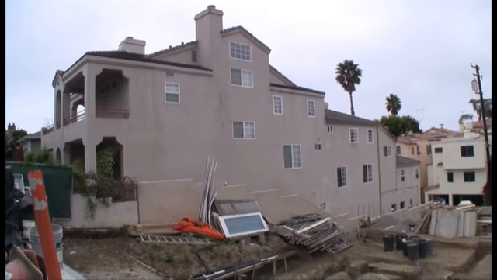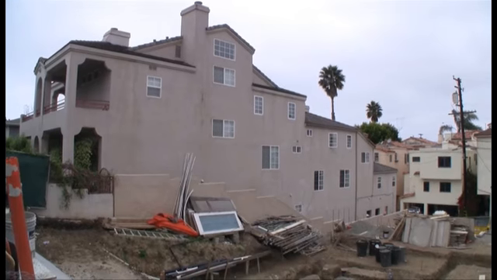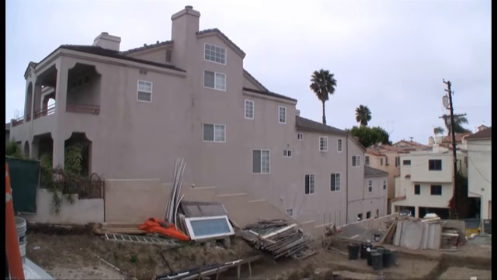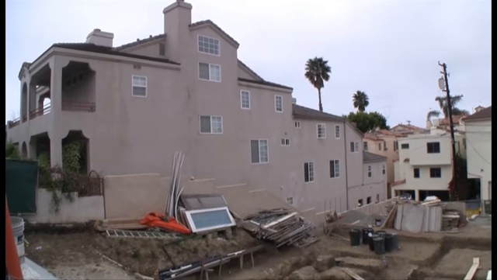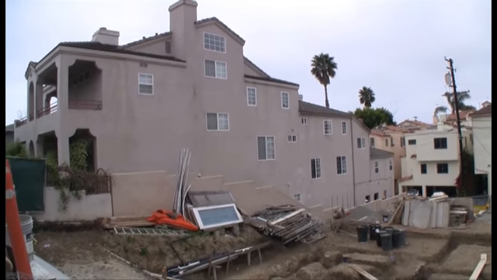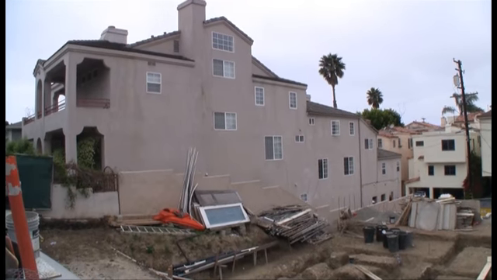This is kind of a good example of a big flat wall. There's a site next door that's under construction, so you get a better view of what a big flat wall looks like with nothing on it. That is 3 stories, full 3 stories right there, sort of in the middle of the building, so you can see how tall that is.